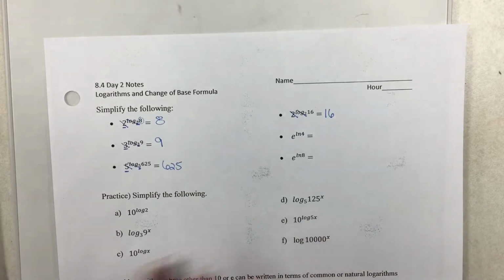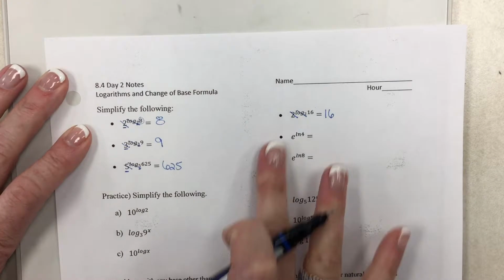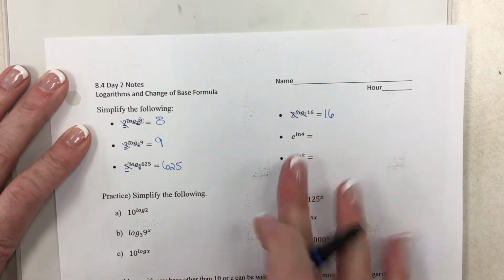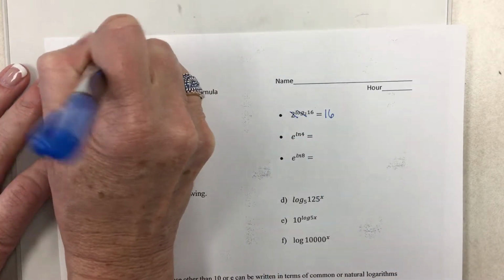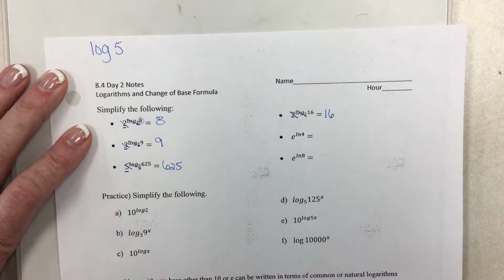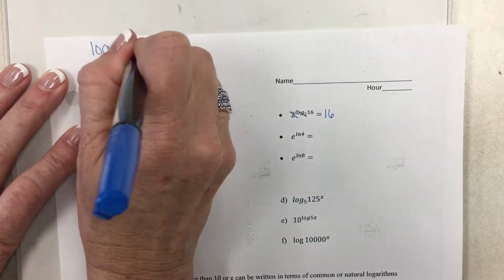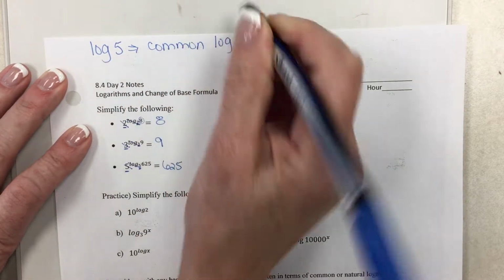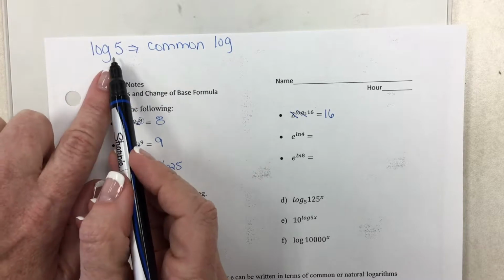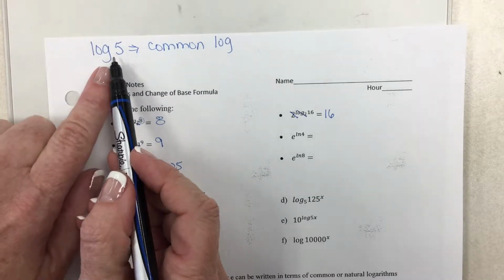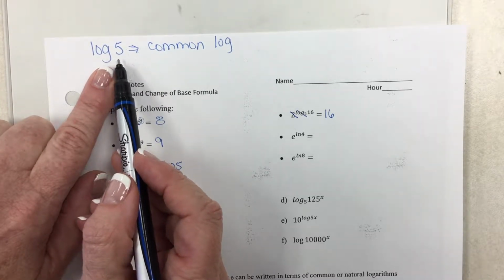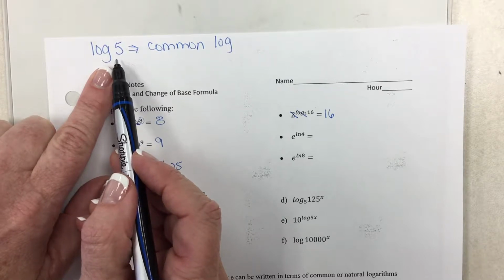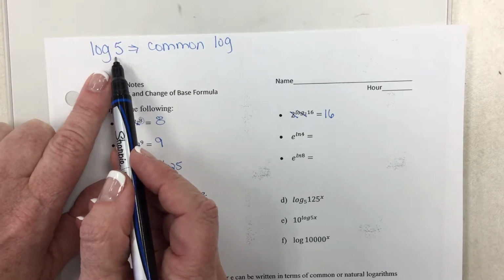Something that I want to make sure that you have, and I'd like you to write this at the top of your notes, is that if I have log 5, that is called a common log, because what's my base here? Do you see a base? Is there any base written? No base is written, but what is the base?